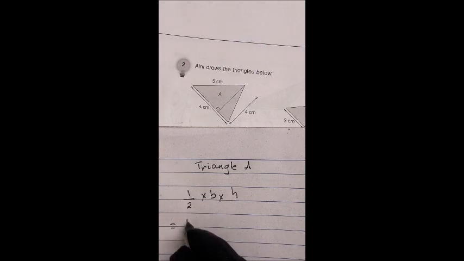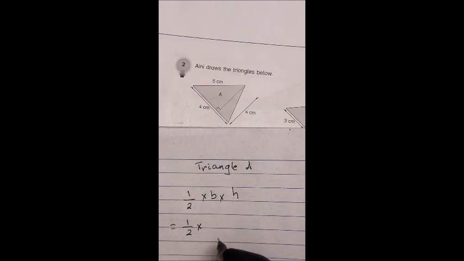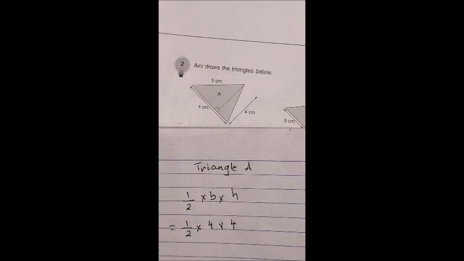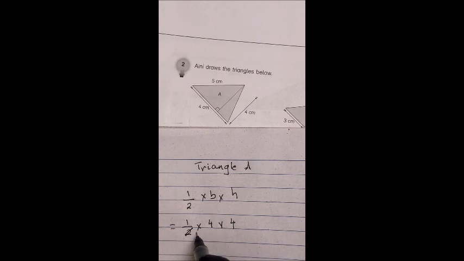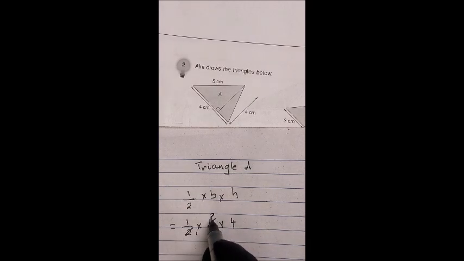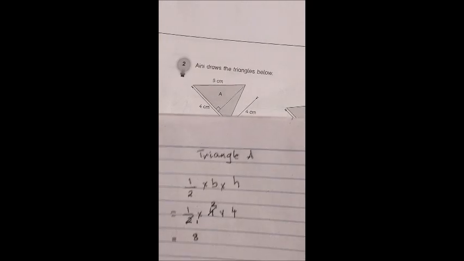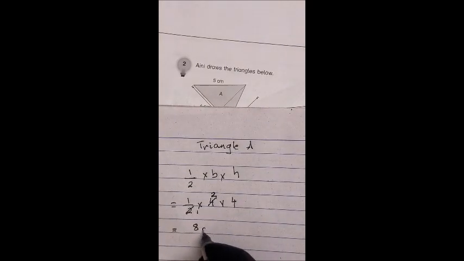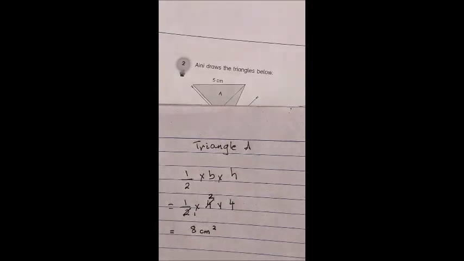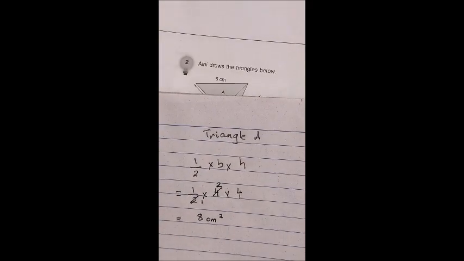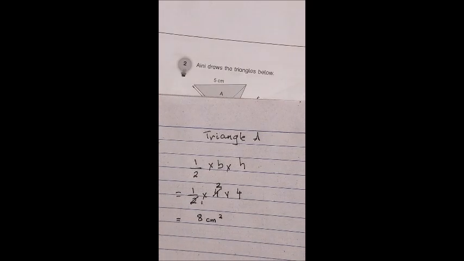So half and the base is 4 and your height is 4. Simplify the figures. 2 times 1, 2. 2 times 2 is 4. 2 4s are 8 centimeter square. This was the calculation for your first triangle, that is triangle A.